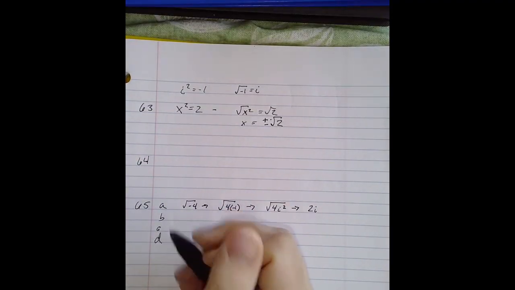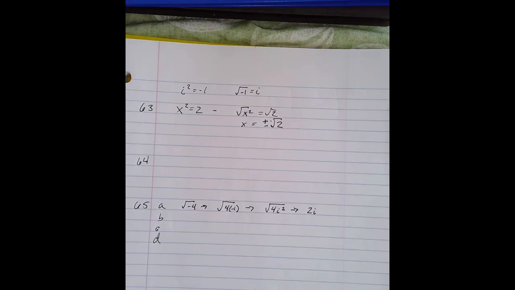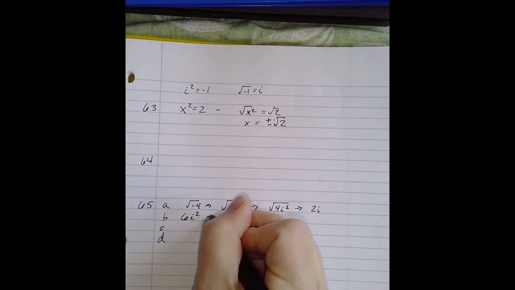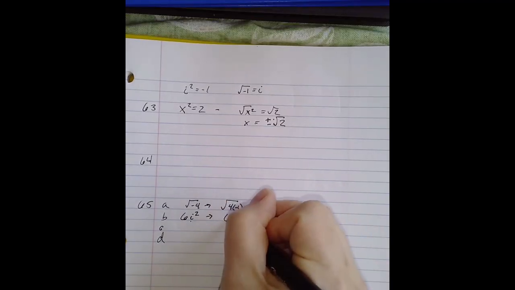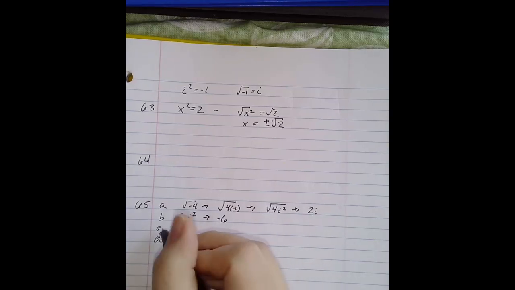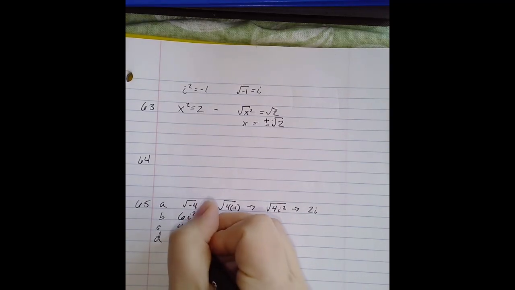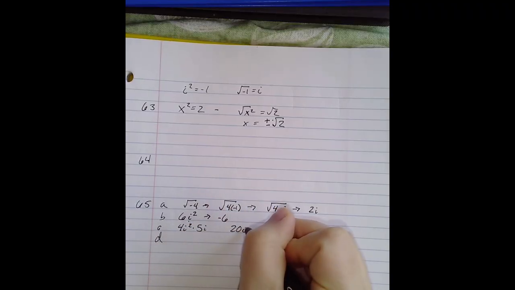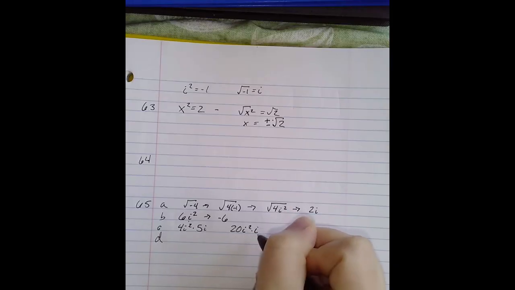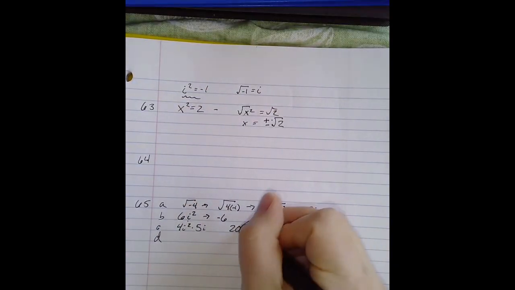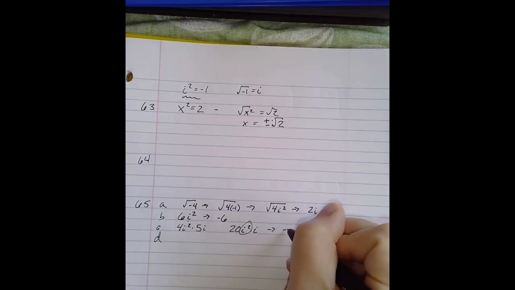In part B and C, they're just trying to get you the idea that we treat i like we would anything else. So this would become 6i squared, and since we know i squared is negative 1, I can rewrite this as negative 6. So I just multiplied together the 2 and the 3, the i and the i. That's how I got there. Part C, I would get 4i squared times 5i, which would give me 20i squared times i. Now you could write that as i to the third, but I'm leaving it separate because I notice i squared is negative 1, so I can turn this part into a negative 1 and get negative 20i.